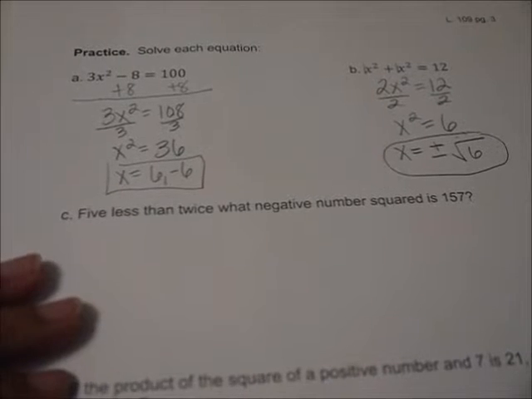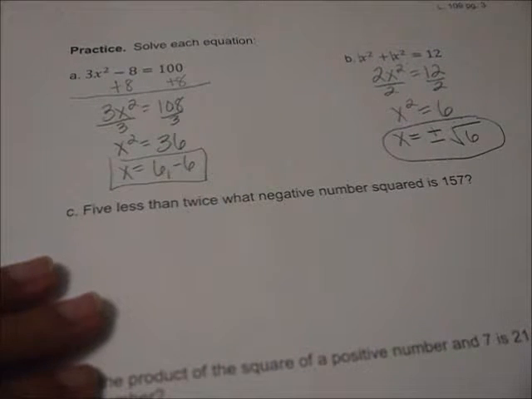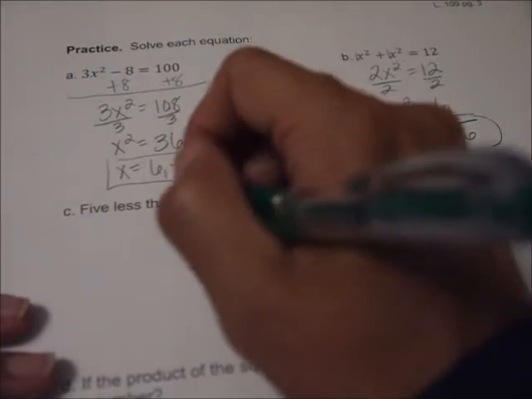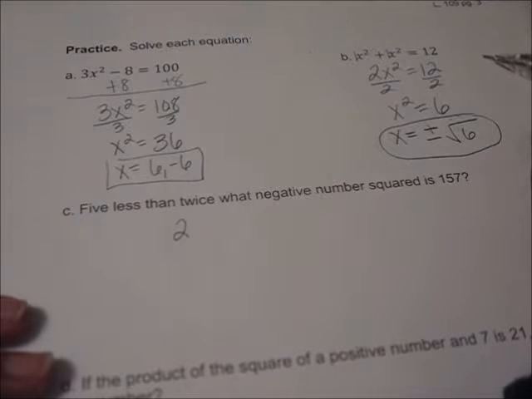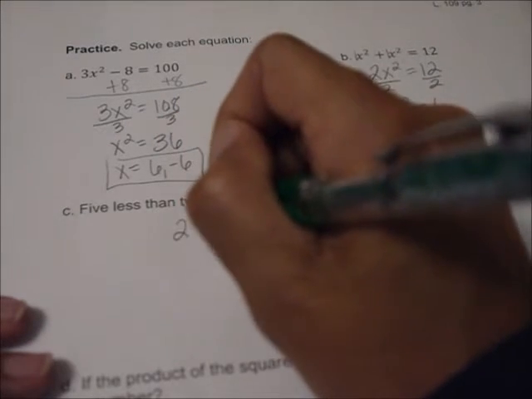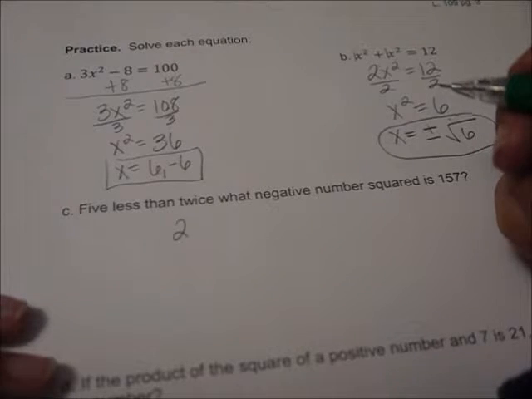Okay, letter C, 5 less than twice what negative number squared is 157? Oh, 5 less than twice what negative number squared is 157.